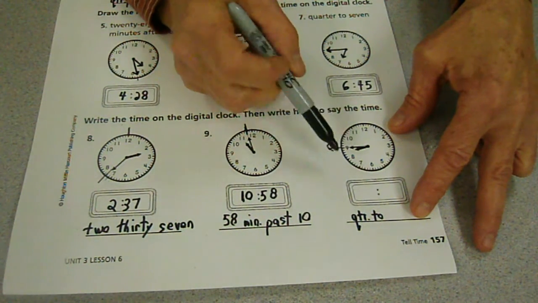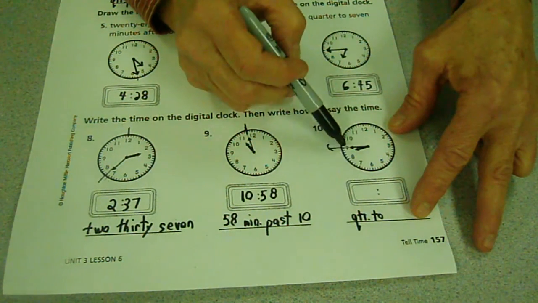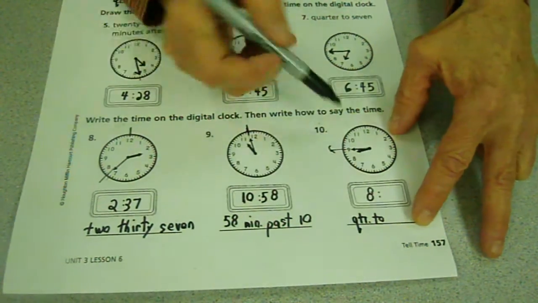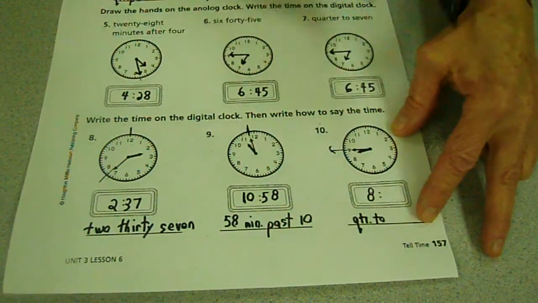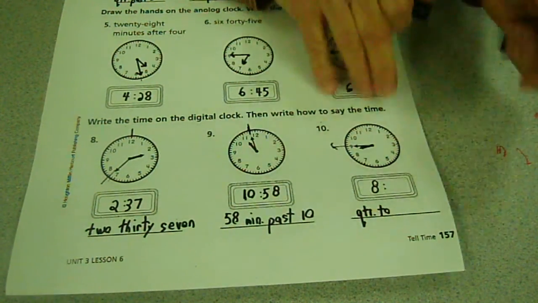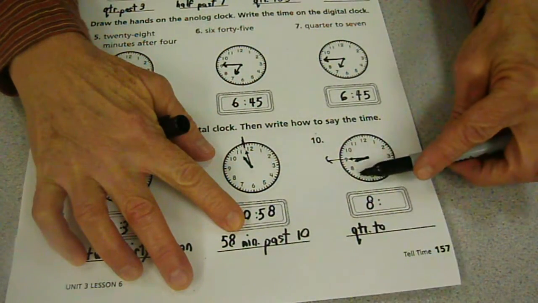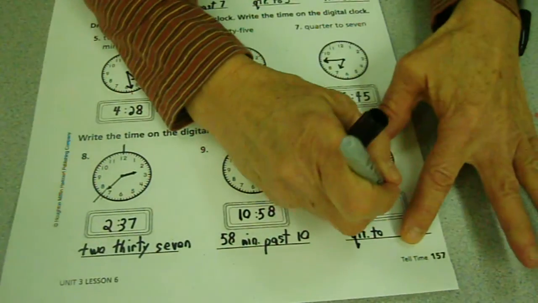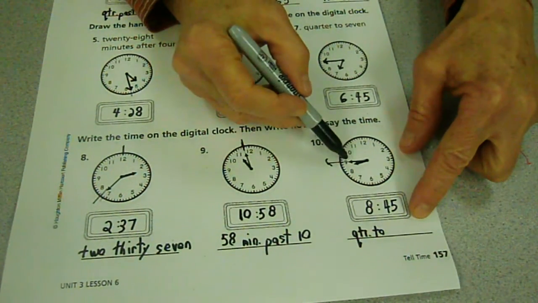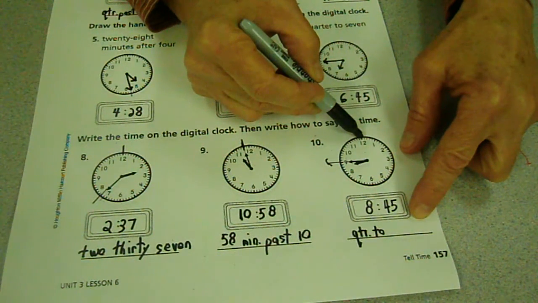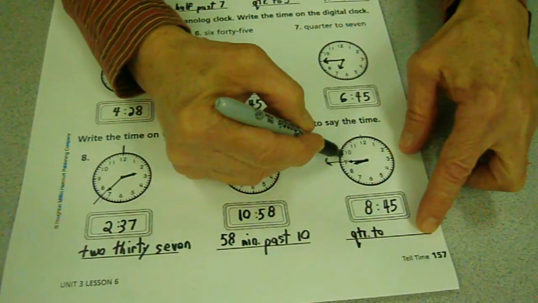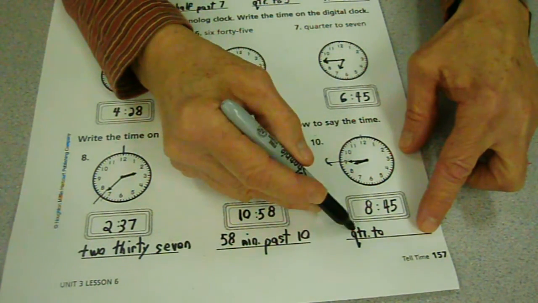My hour hand, working on the digital clock now, is between the 8 and the 9. I always take the smaller one, so 8. I need to count all the way around. I should know that half is 30, because 30 is half of 60. So I'm going to start my counting at the 6 and say 30, 35, 40, 45. So it's 8:45. When this minute hand reaches the 12, it's going to be 9 o'clock. So in 1/4 of an hour, it's going to be 9:00.